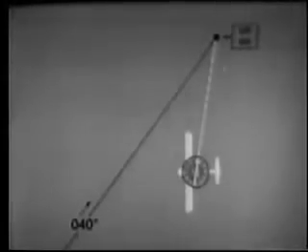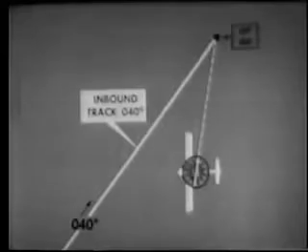There will be times when you will not be cleared directly to the station, but will be given a definite track to intercept and follow. Suppose we were cleared to intercept and go to the station on an inbound track of 040 degrees. The first step is to turn parallel to our desired track to determine the angular distance we are located from that track.